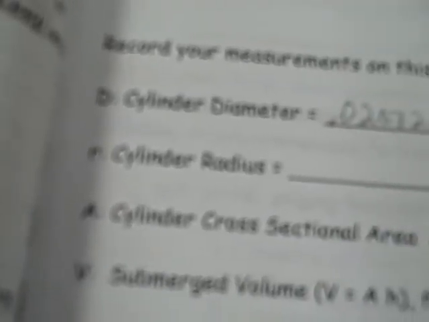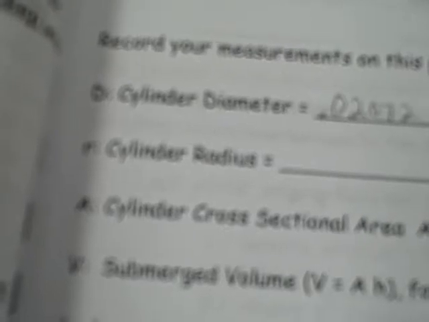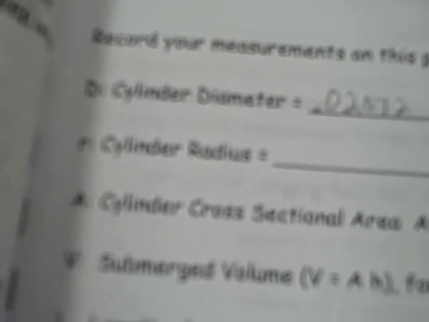Okay, now what's the radius then? Half of that. Half that, right? So what is that? 0.01036. Yep, I agree with that. 0.01036.